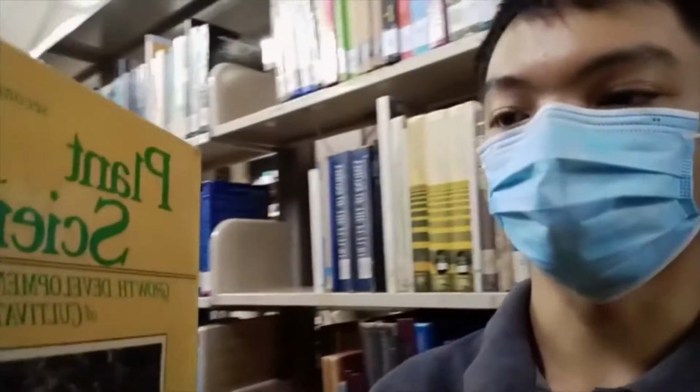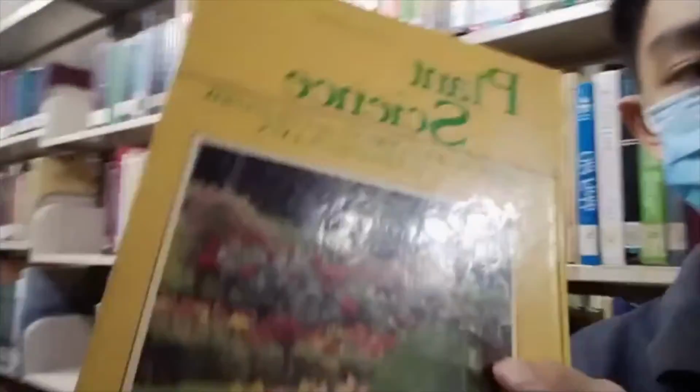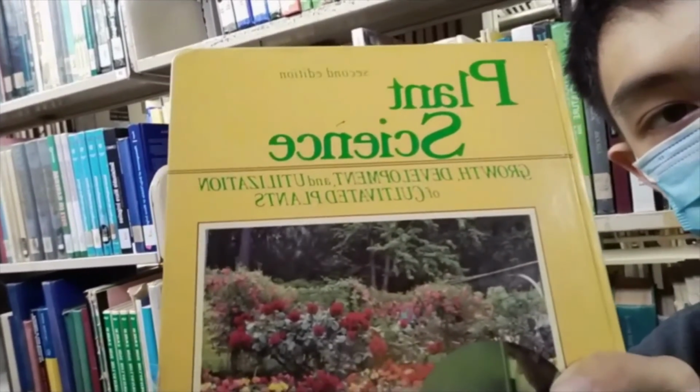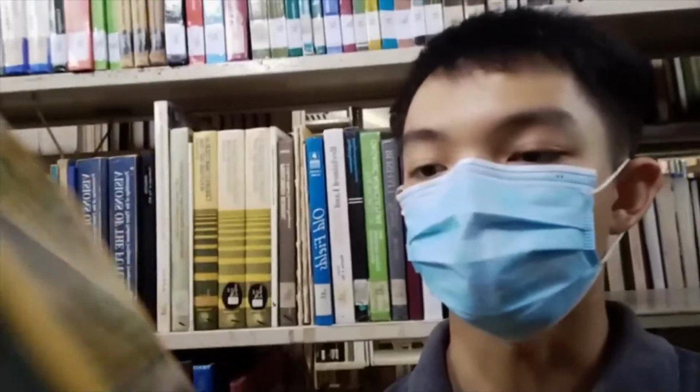So I think I found the answer. So this is the book. You can see the title here: Plant Science, Growth, Development, and Utilization of Cultivated Plants. So yes, I found the answer in here, but we need to check. We need to discuss it to make sure that the answer is viable.